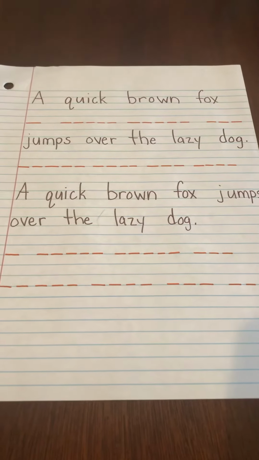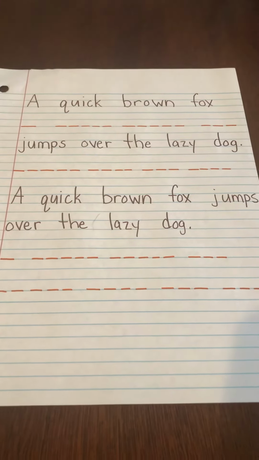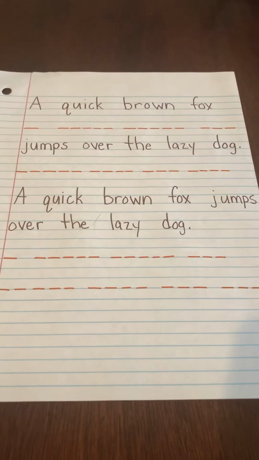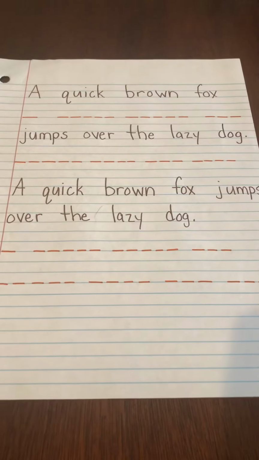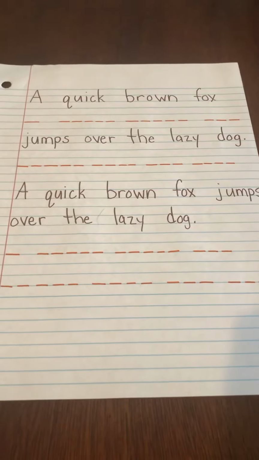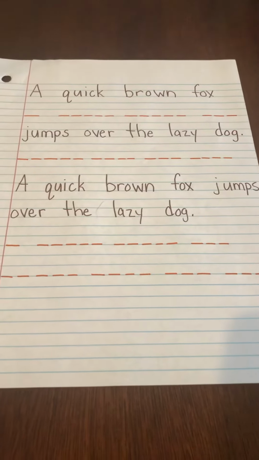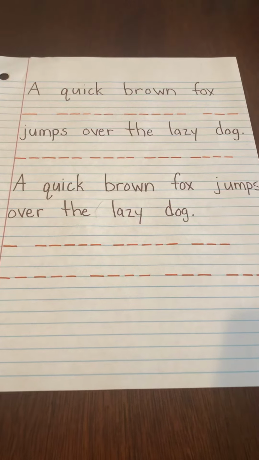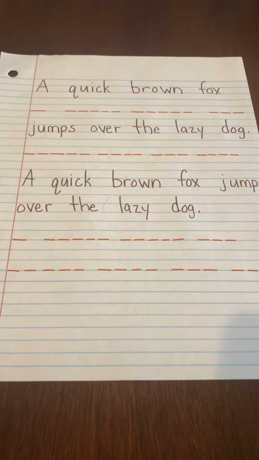And so what I usually like to do is start kids with copying off of a model of a sentence. And this happens to be my favorite sentence for practicing because it has all 26 letters of the alphabet in the sentence. So it gives them a chance to really practice their letter formation while also making sentences. So I've given two different examples here.